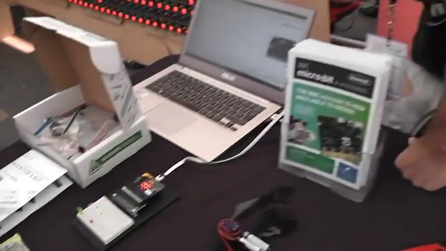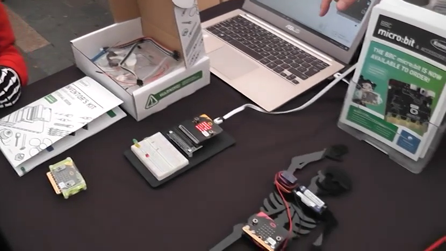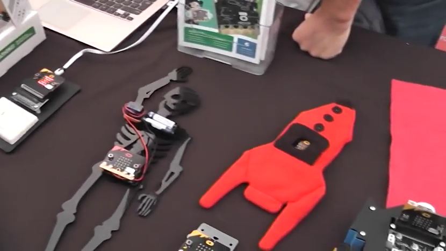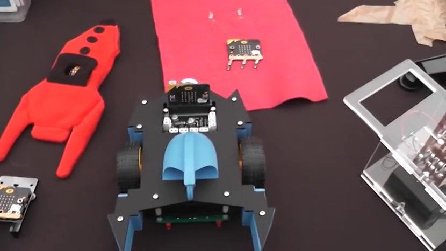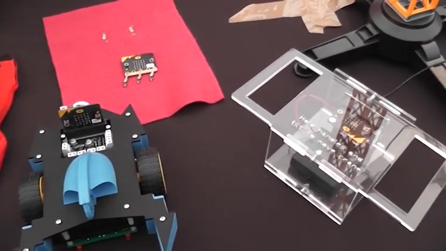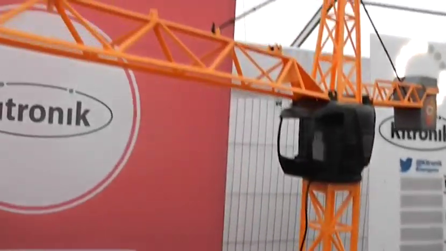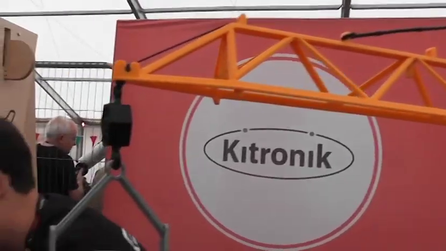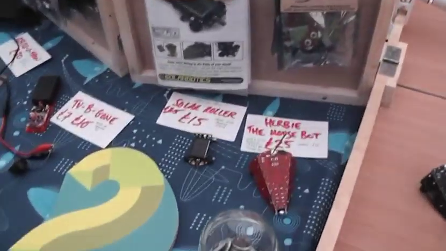You can choose a language you want to program in. It's all hosted in the website. How many languages? So there's blocks, TouchDevelop, JavaScript, Python. You can do C, but not through the website. And then they create the code, then you just compile it, and then download it into the micro:bit.